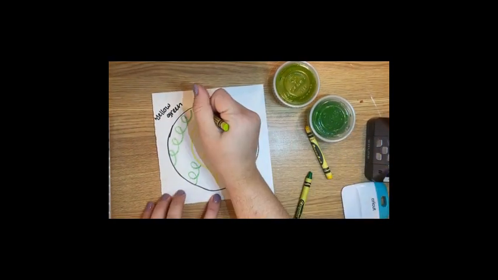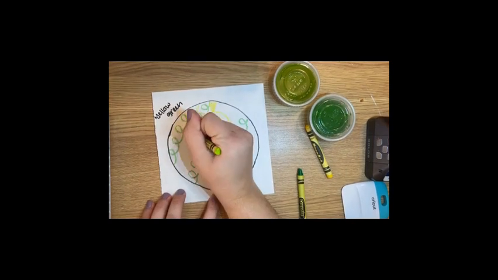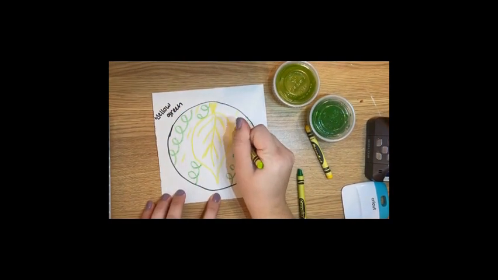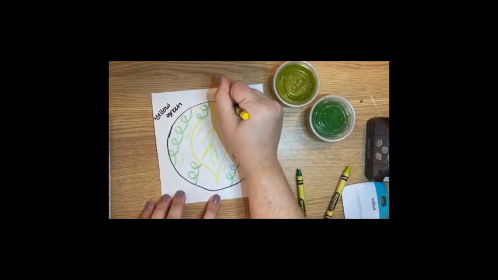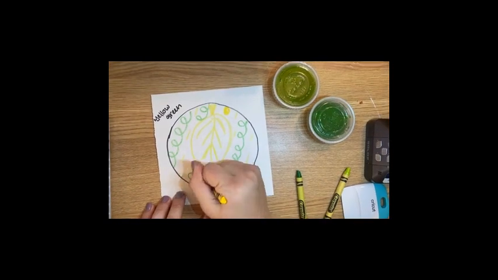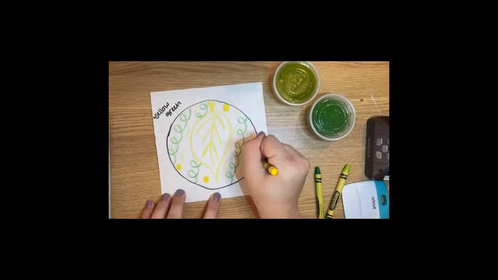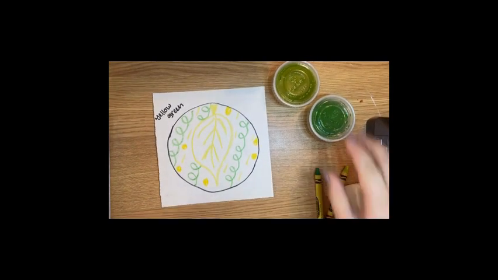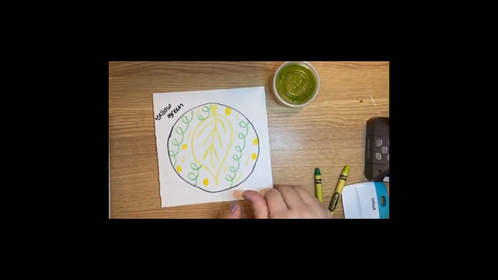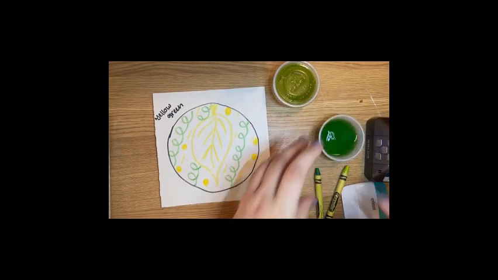Maybe I'll do another pattern, maybe. And let's go in and add a little bit more. Maybe some dots with this one. All right. Then when you're ready, your final step will be to add your watercolor paint.